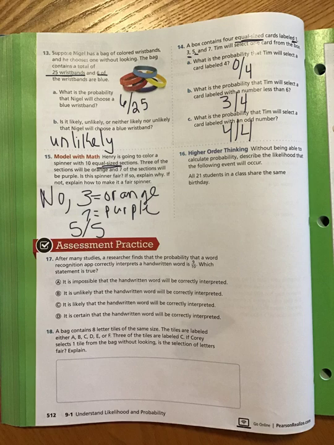Number 16, without being able to calculate a probability, describe the likelihood that the following event will occur. All 21 students in a class share the same birthday. Well, it's highly unlikely, okay? I'm not going to write the word impossible because I guess in some crazy case it could happen, but it's highly, highly unlikely.